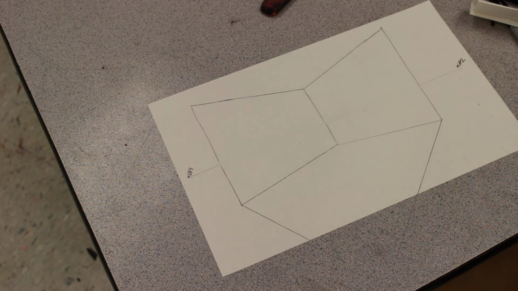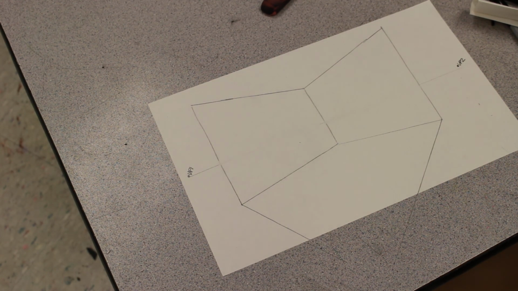In the examples on Google Classroom, you'll probably notice that the edge of, or the bottom of the floor fits on the page, but that's okay that yours is going off the page. So just keep that in mind. It might look a little weird to you, but it's not. It's correct. Tune in to the next video for next steps.